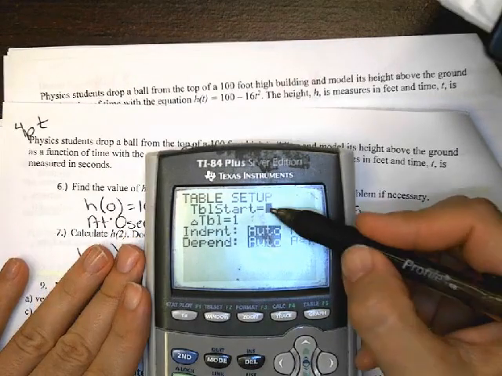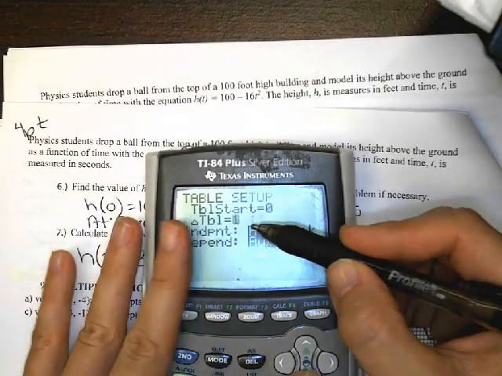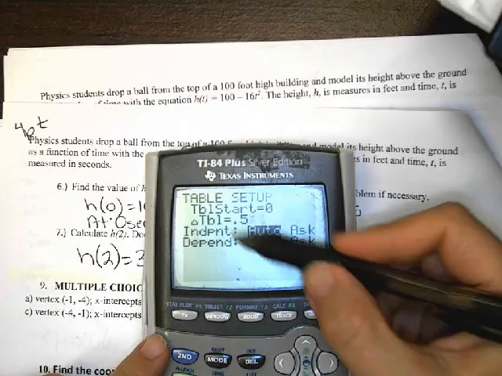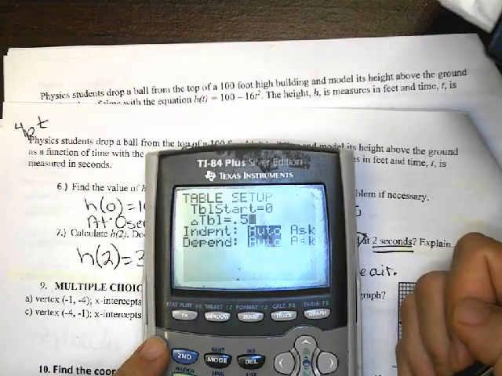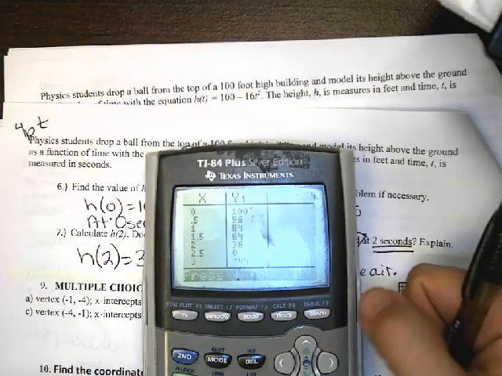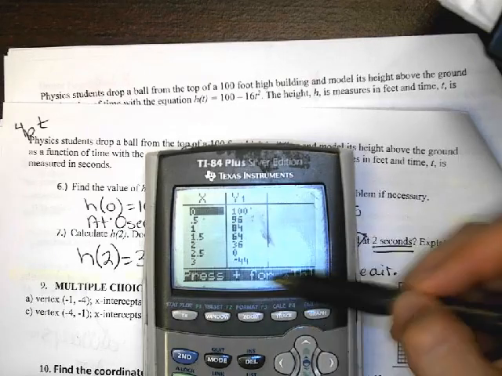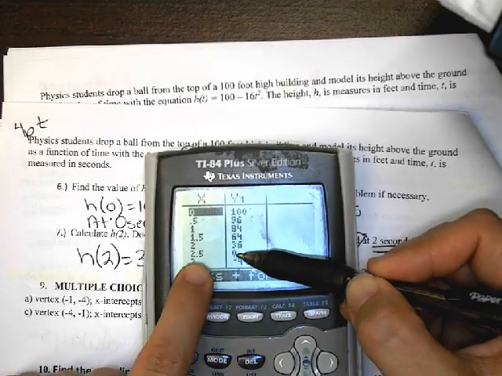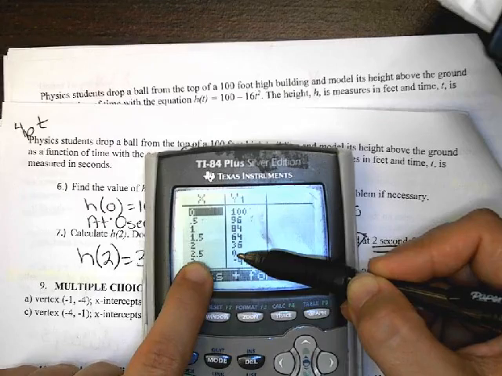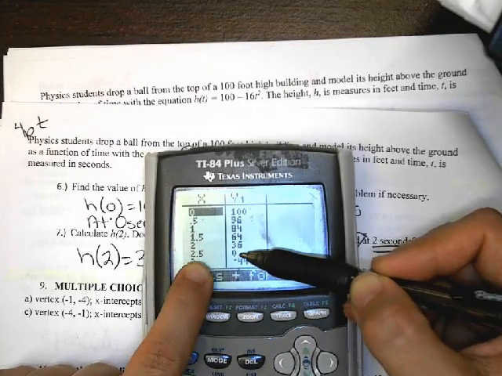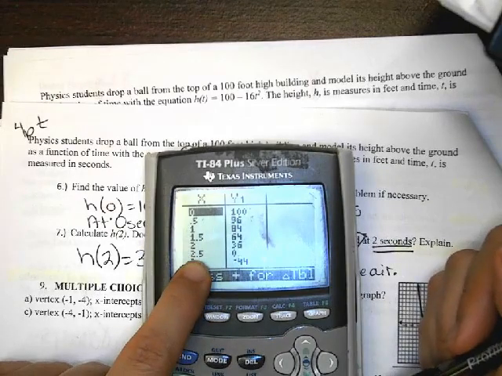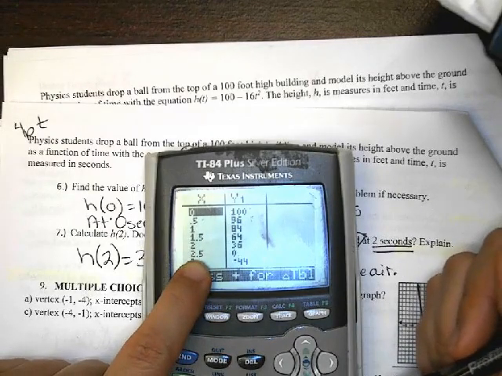If I started at 0, I can change the table set to count by 0.5s. So now when I go back into the table, it's counting by 0.5s, and we can see that at exactly 2.5, it reaches a height of 0. So we can clearly see at 2.5 seconds, it hits the ground, not at 2 seconds.